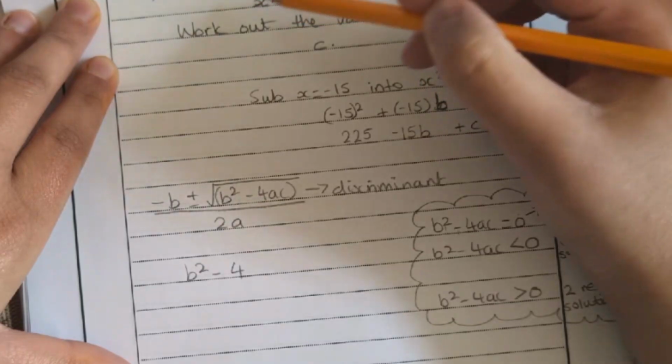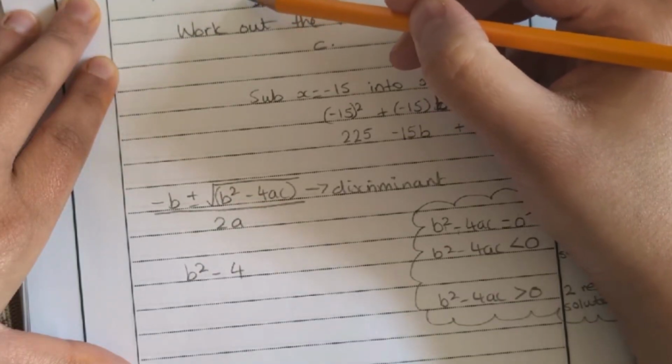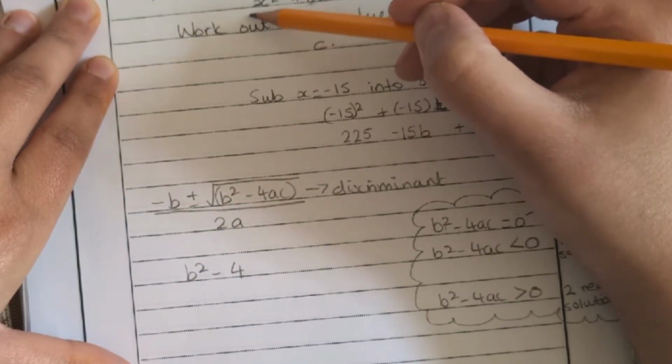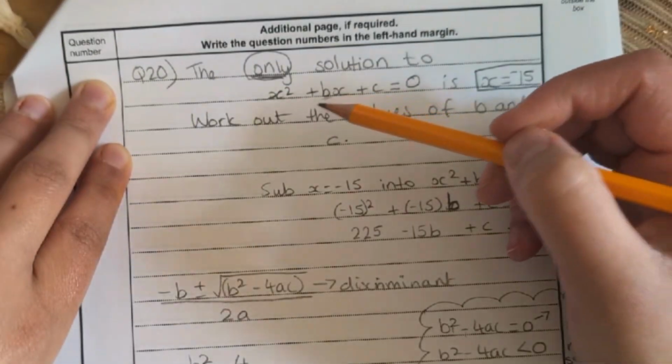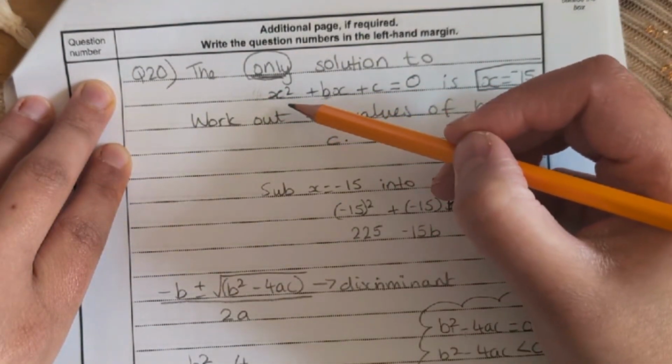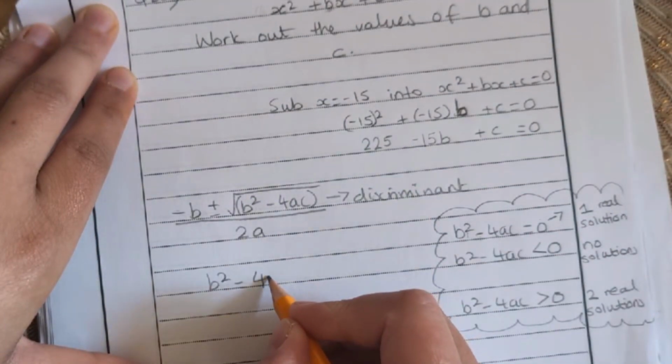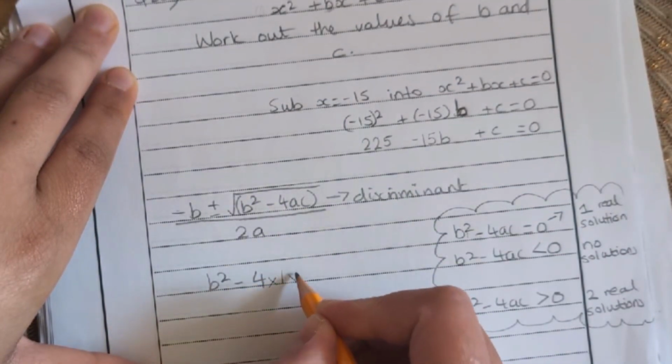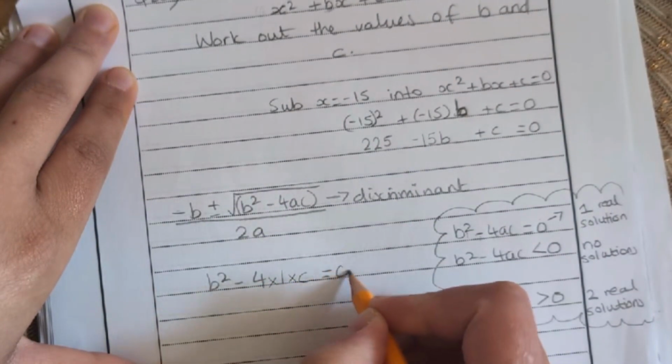Well, in this equation they've given us, there's nothing there, there's no way. That means that a is definitely going to be 1, the coefficient of x squared. So I'm going to replace my a with 1 and then times by c, which we don't know, equals 0.